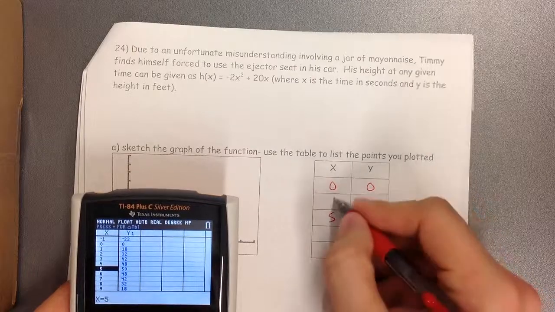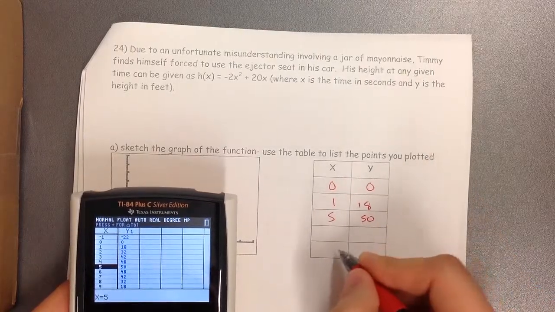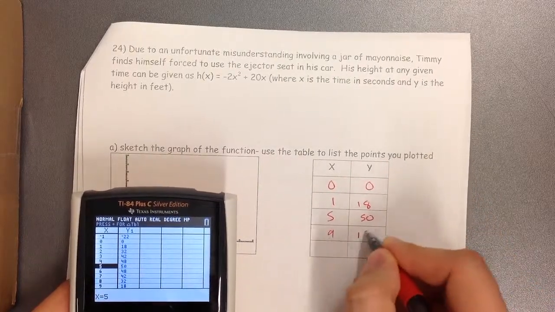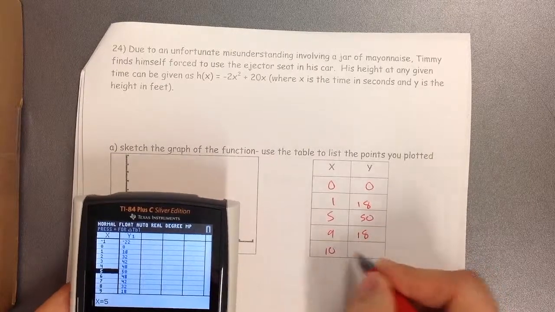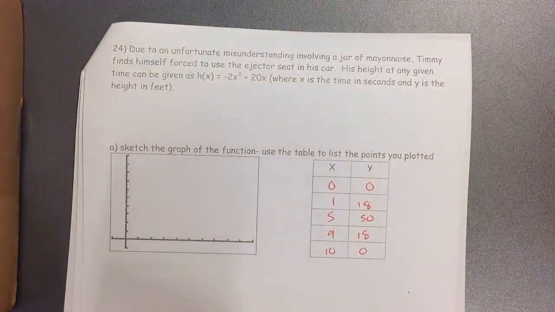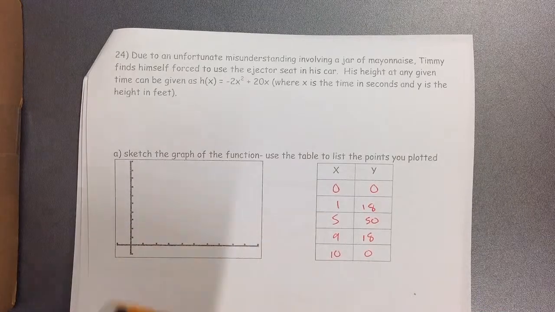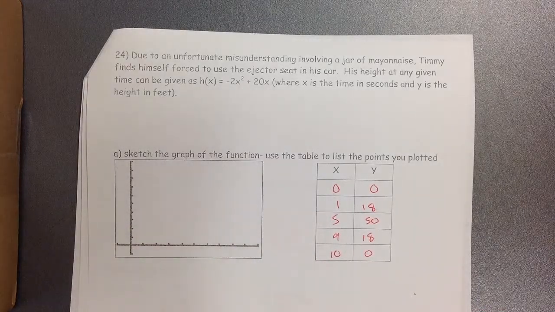And I'm going to pick some others. I'm going to go 1 and 18, and I will go 9 and 18. And I think 10 will be at 0, and that'll give me a super nice one. I'm going to cut the video here. We'll make one more to finish this problem.